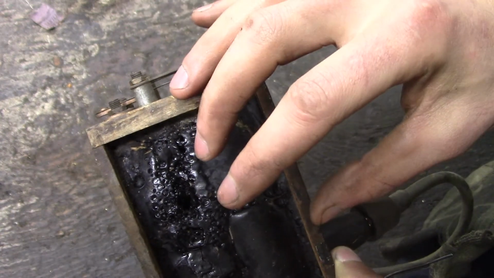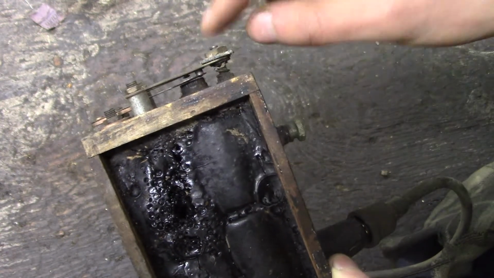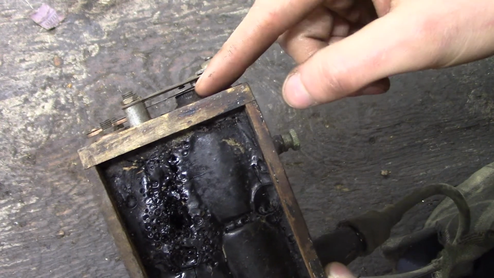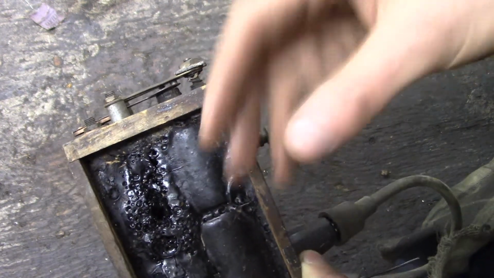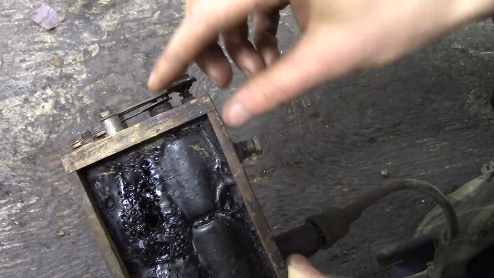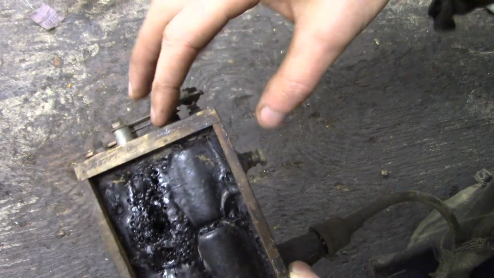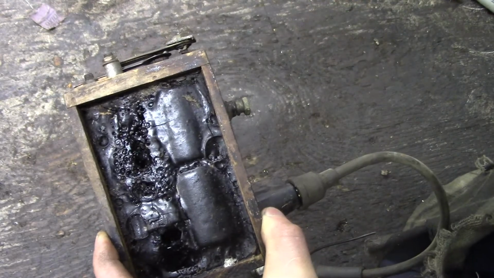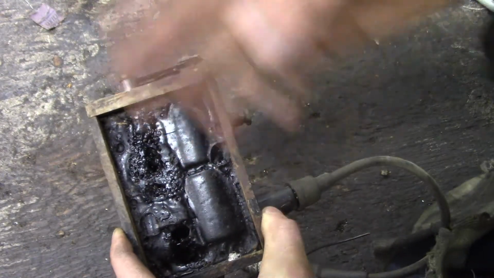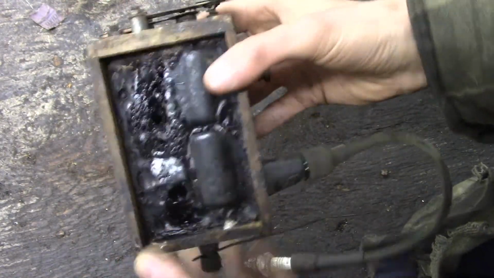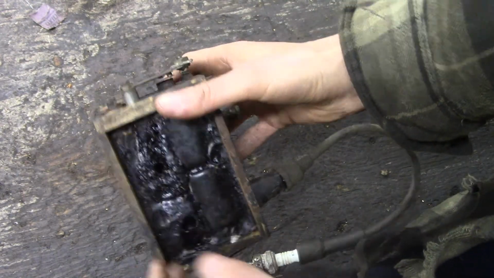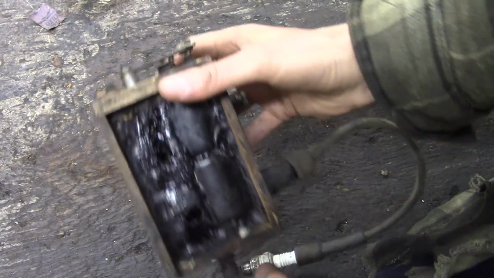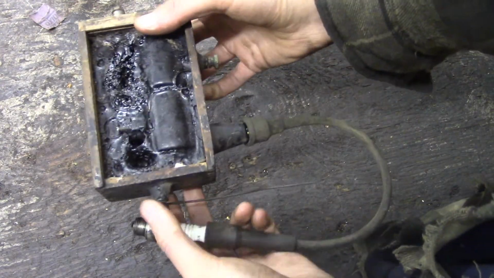But once the field collapses, there's no more magnetism, so these little spring-loaded points flip back up to their original position, and they make contact again, and it makes a magnetic field again, which pulls the points away again, which breaks the field, which makes a spark, and it goes over and over and over. So that's something a little bit unique and different about these buzz coils, and the reason they're called buzz coils is because they buzz.